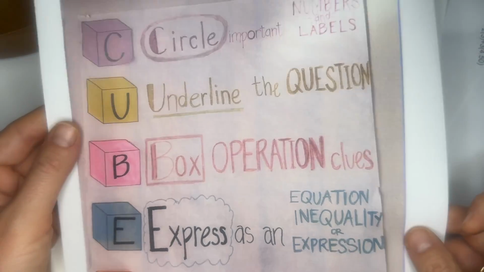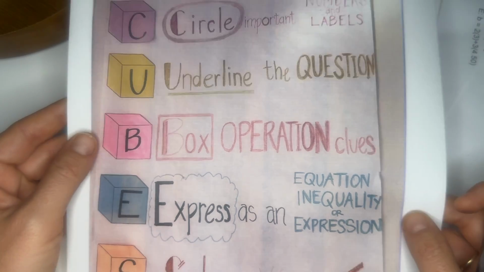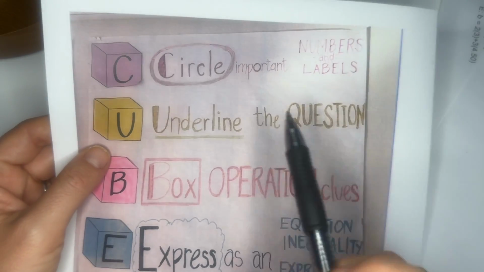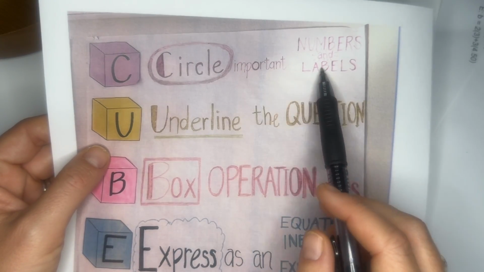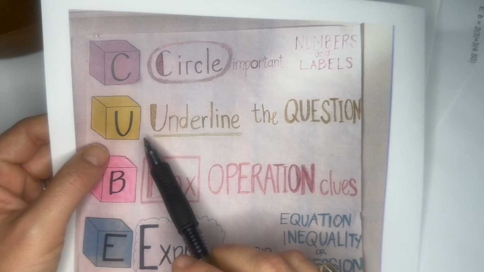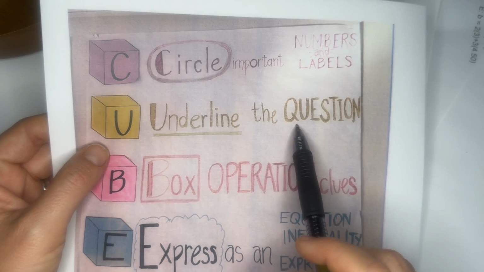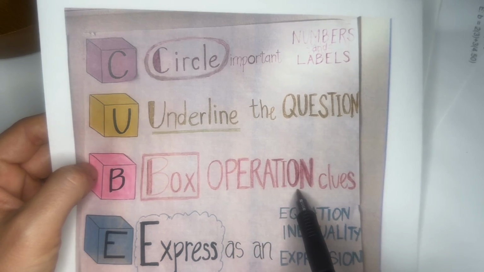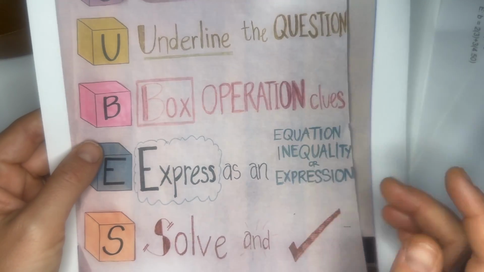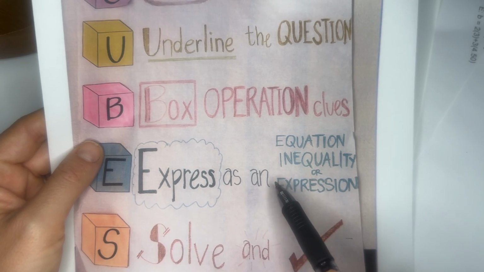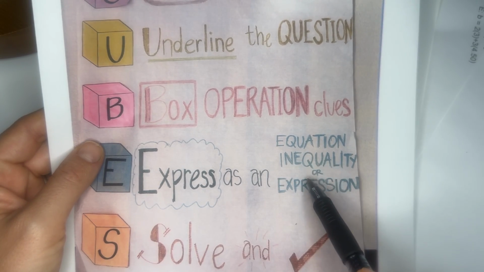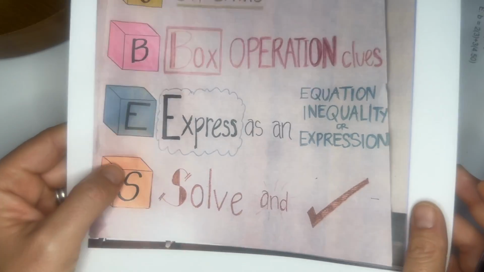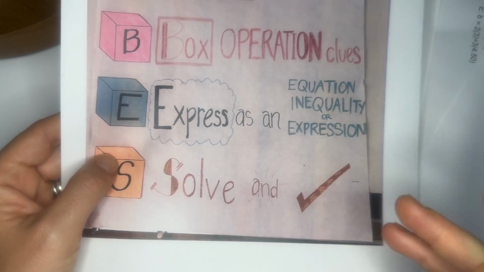Here we go. CUBES. This is another annotation system. The C stands for circle important numbers and labels. The U stands for underline the questions. The B stands for box operation clues. E is express as an equation, inequality, or expression. S is solve and check your work.